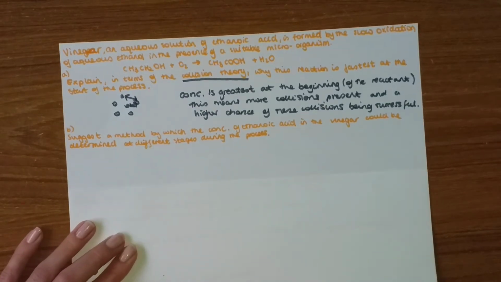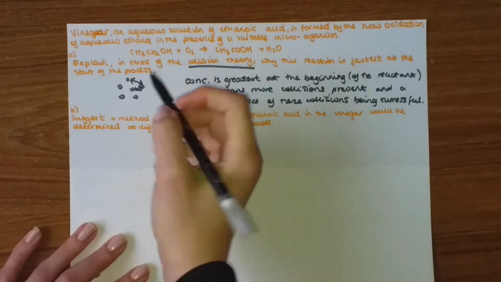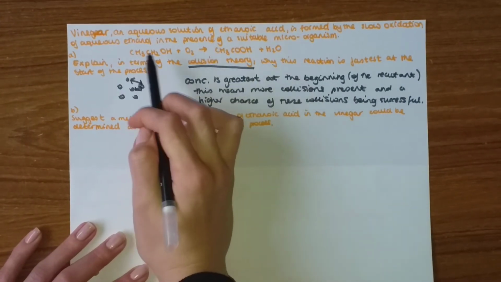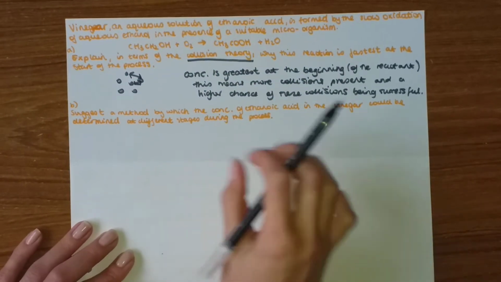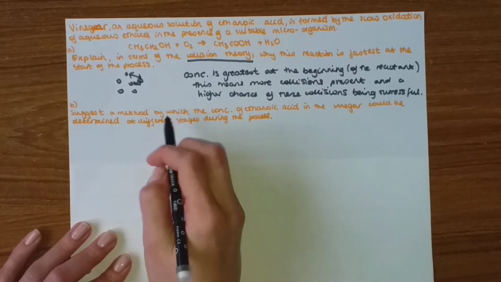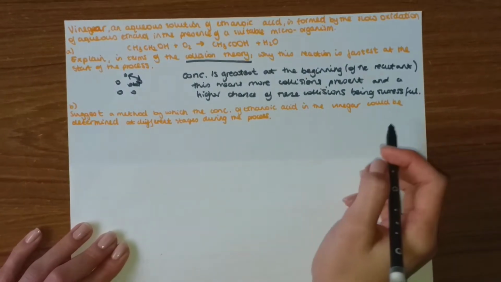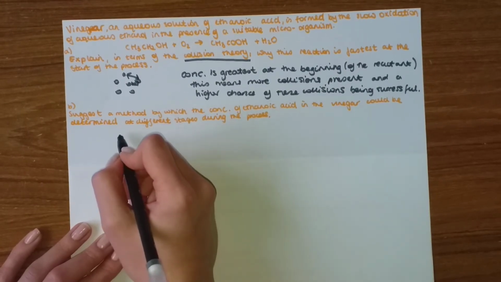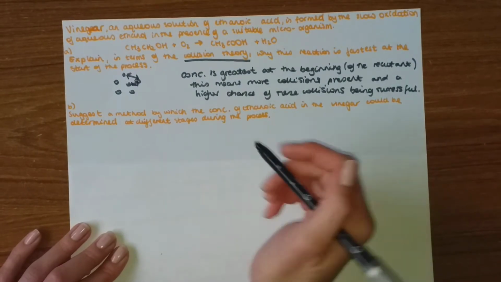The next part says, suggest a method by which the concentration of ethanoic acid in the vinegar could be determined at different stages during the process. As you can see in the equation, we have an alcohol at the beginning and an acid created at the end. And we can check the concentration of ethanoic acid by checking the pH. So we remove samples throughout the reaction and check the pH.